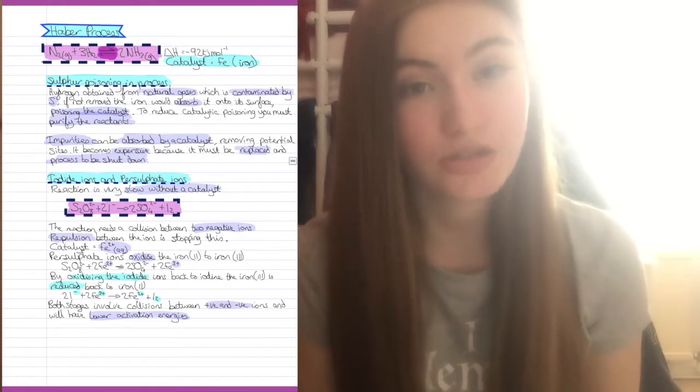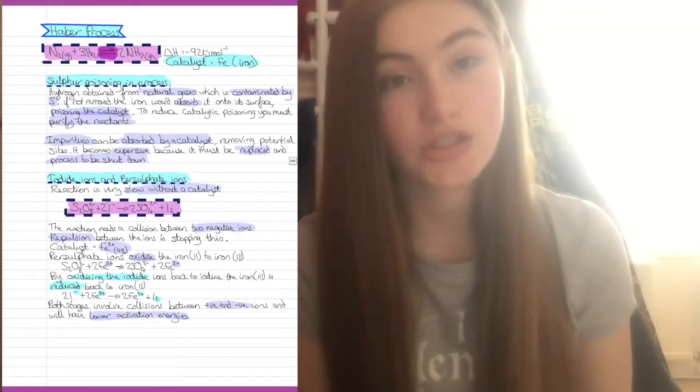The Haber process. This is where N2, which is a gas, plus 3H2 converts into 2NH3, which is ammonia, and it's an equilibrium, so it can go back and forth. The catalyst, which you need to know, is iron.